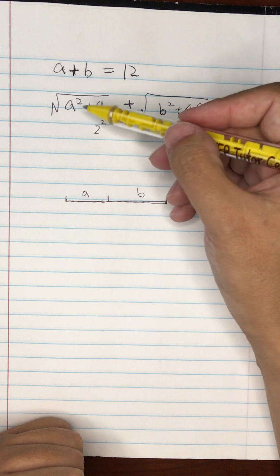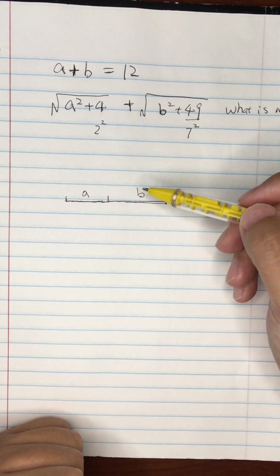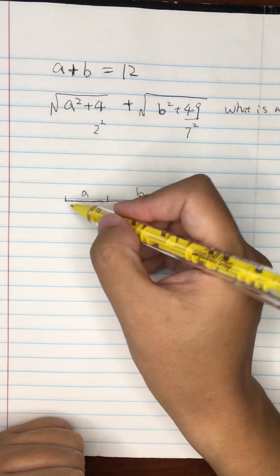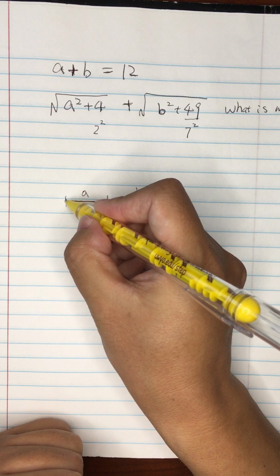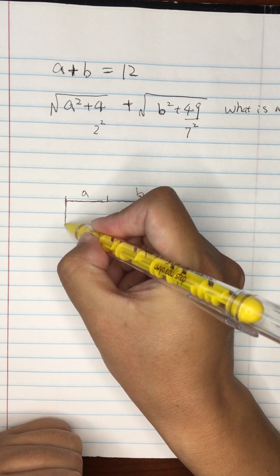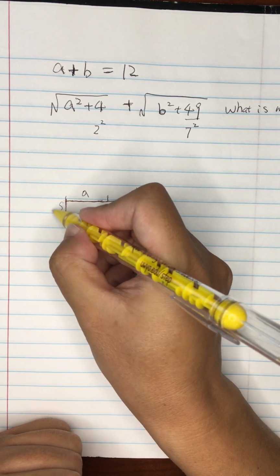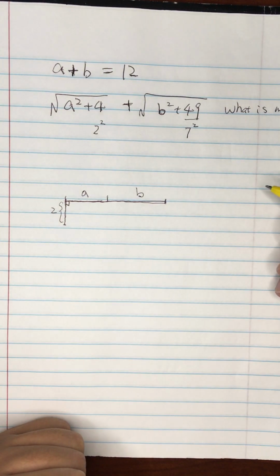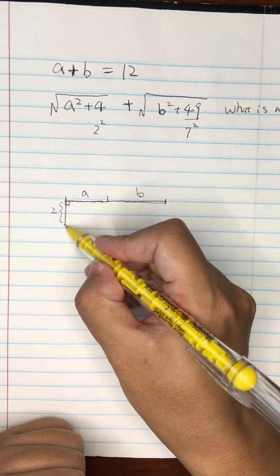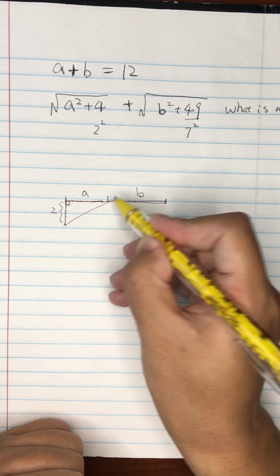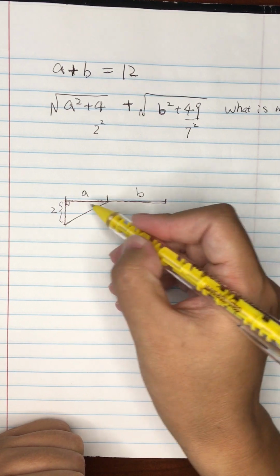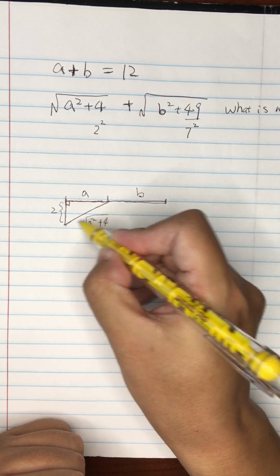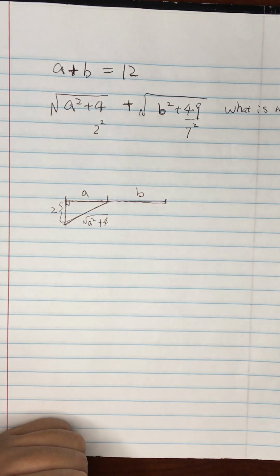So how do we construct the square root of a squared plus 4? We could draw a line with a length of 2 over here. So this is going to be 2, and then this is going to be a right angle, 90 degrees. So if we connect these two points, then the length of this line is going to be the square root of a squared plus 4.